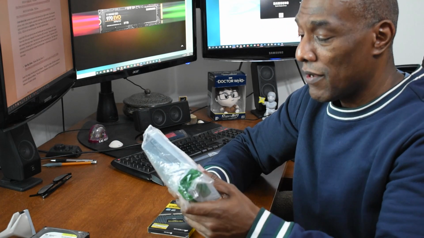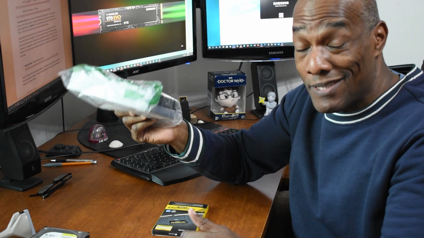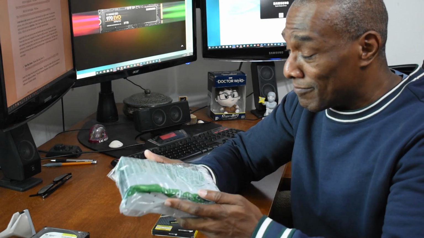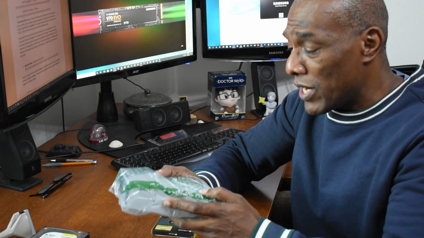So the last thing I'd like to look at is this Blu-ray disc drive. Now, the only thing that I was disappointed in when I received this from Amazon is that it basically came just like this. It will give me the capability of reading and writing any type of CDs, DVDs, and also burning them.